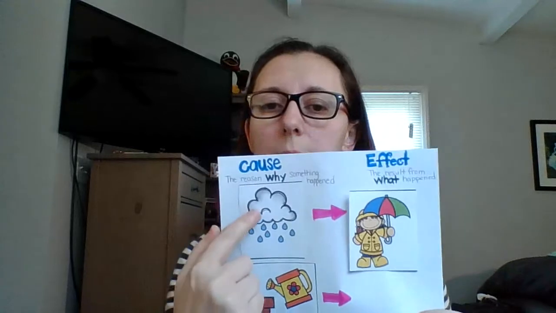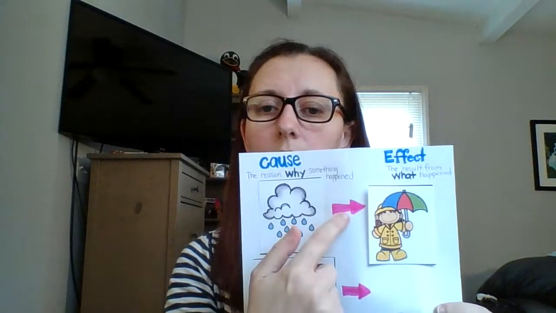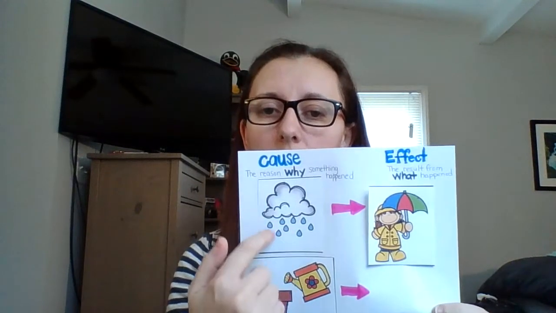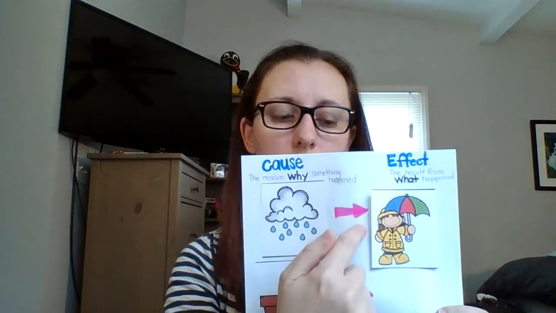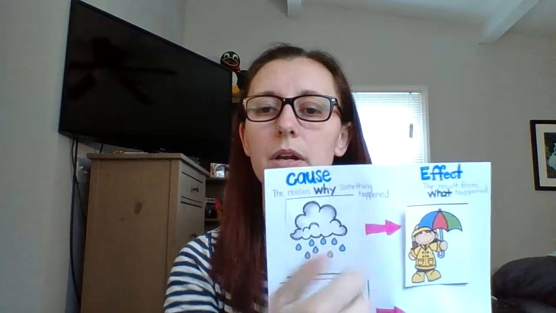And I'm going to put that on a chart that shows that because it's raining, the reason why it's happening is it's raining. So therefore, I have to wear a raincoat and carry an umbrella. The cause is the rain. The effect is the umbrella.